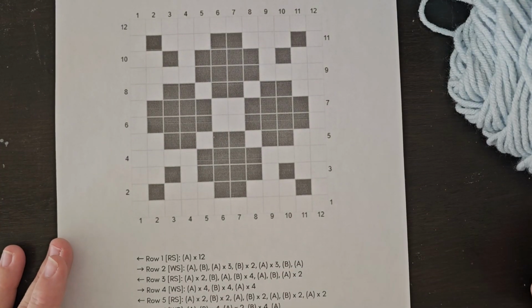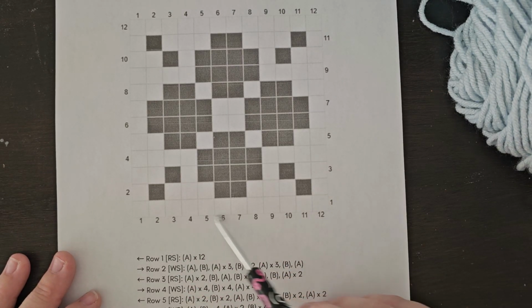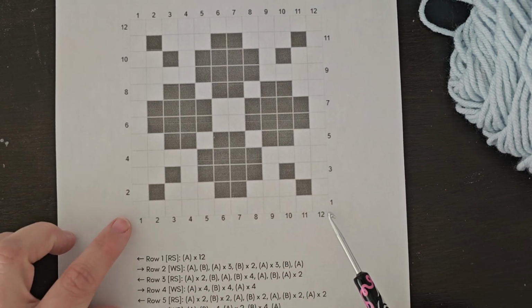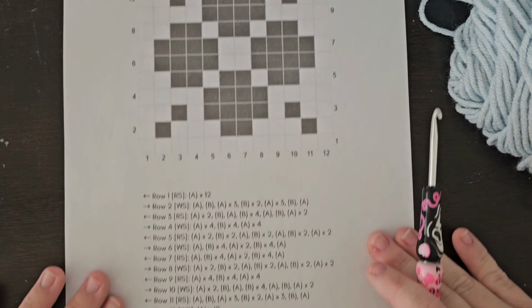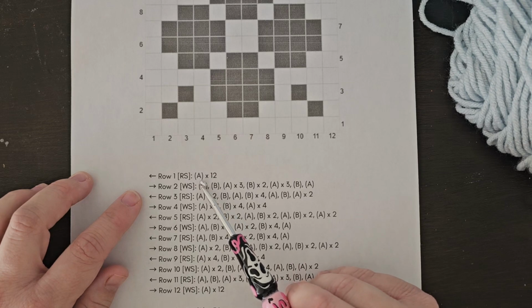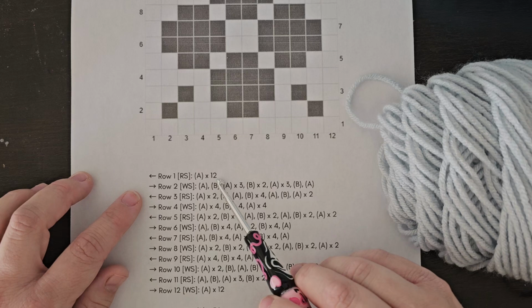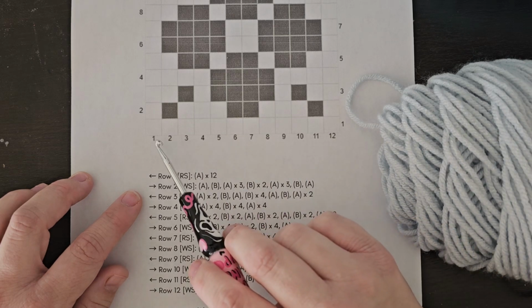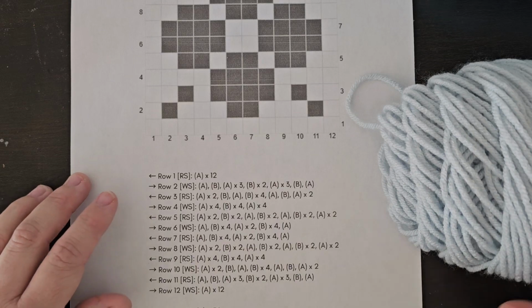So to start following your graph, you're going to see how many squares are in your first row right here. You know that it's 12, which means there's going to be 12 stitches. And down here you'll see it says row 1, it's going to be the color A, and I've decided color A is going to be light blue, and it's going to be 12. But to start our initial chain for this row, we're going to chain 13, and then the first row will be 12. So let's do that.